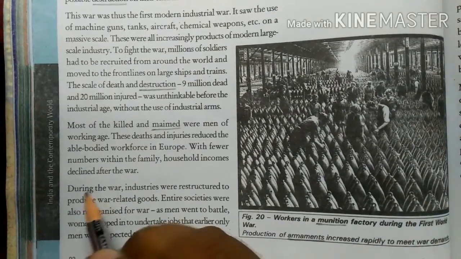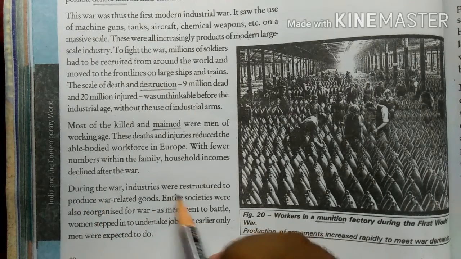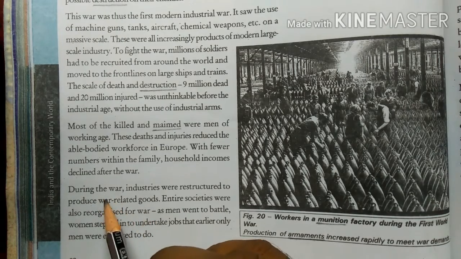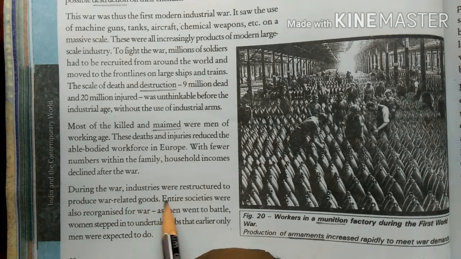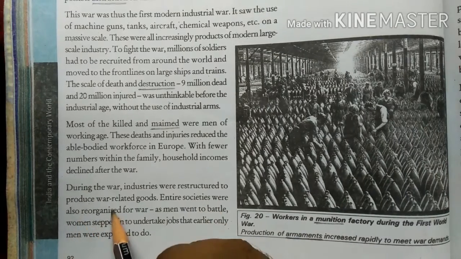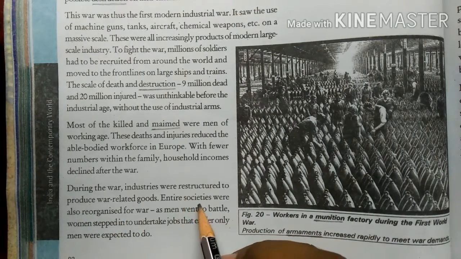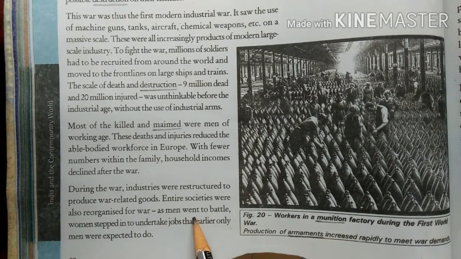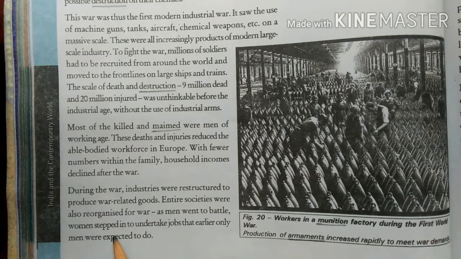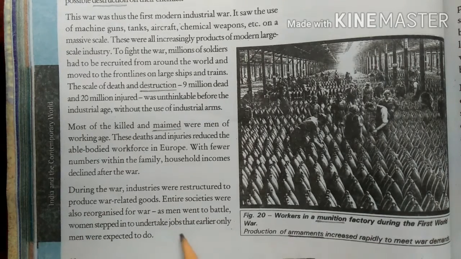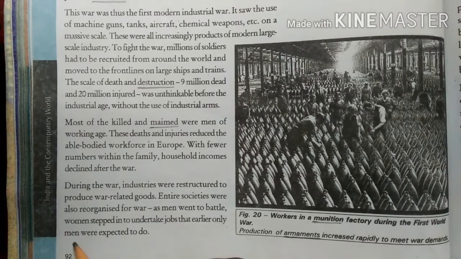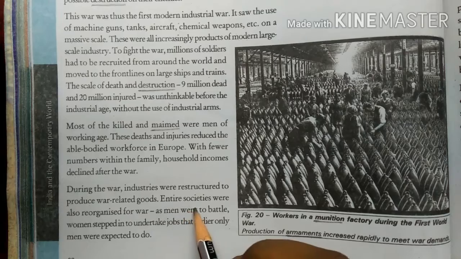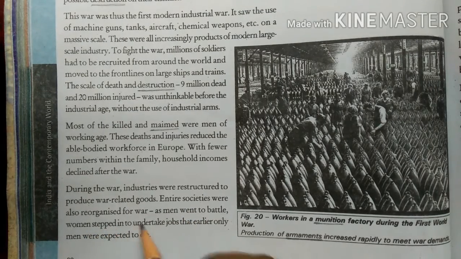Now, the next paragraph. During the war, industries were restricted to producing war-related goods. Entire societies were also reorganized for war.